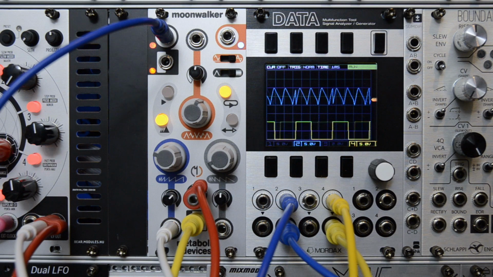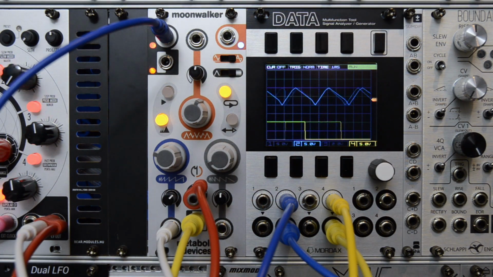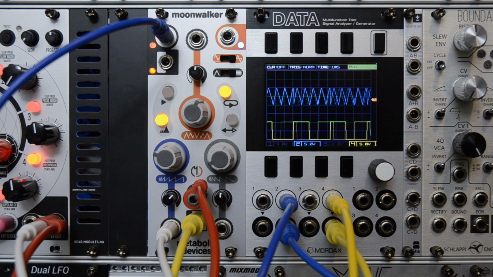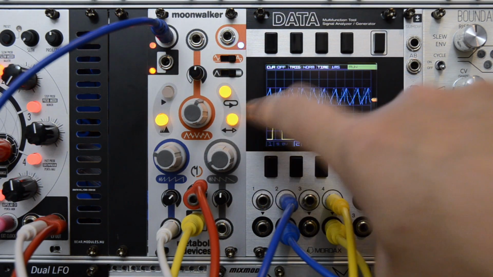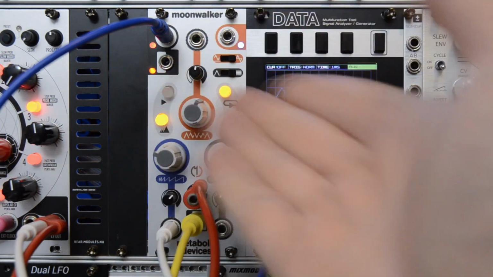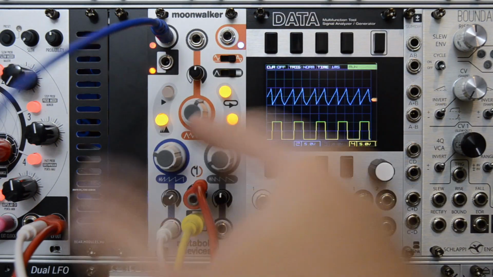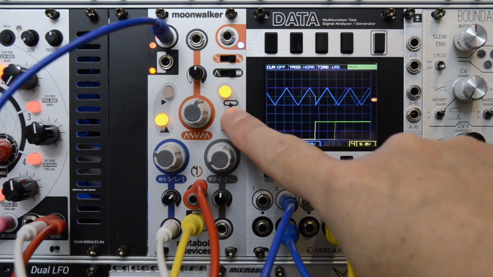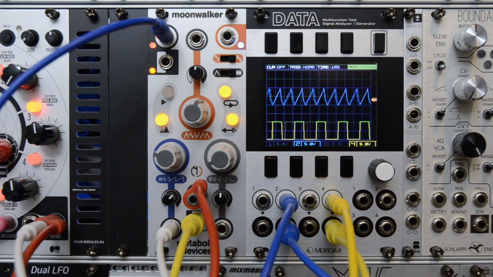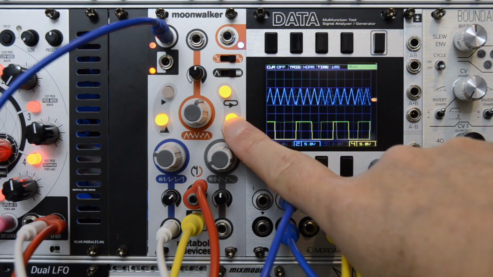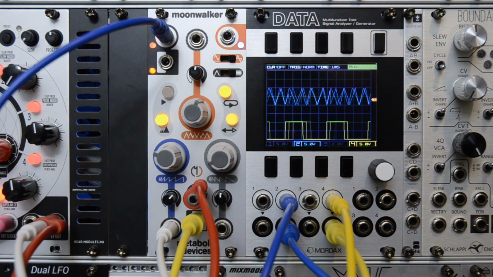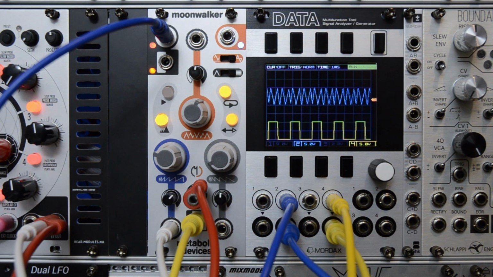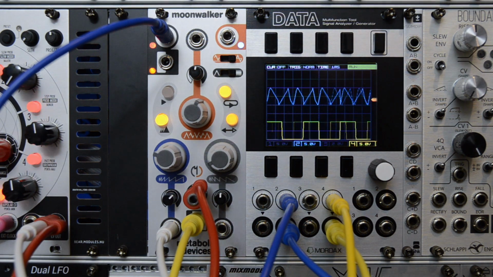And this creates these interesting changes in timbre. You might notice that changing the direction or reversing the attack and decay stages with the reverse knob doesn't really change the sound all that much, but switching to the alternating mode, you can hear that we're getting an octave down effect.